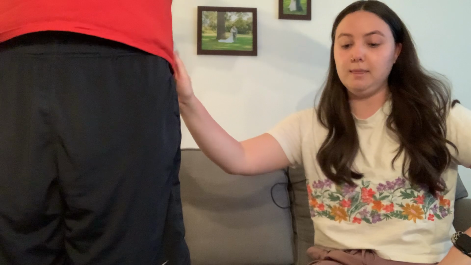You can go ahead and lay down for me. I'm going to check for heel to shin. So go ahead and alternate running your heel down your shin. We see he is able to do this bilaterally.